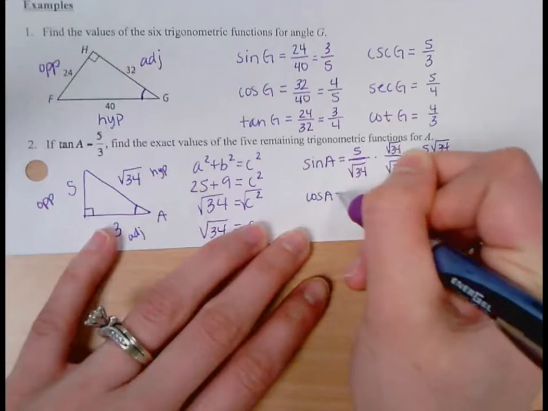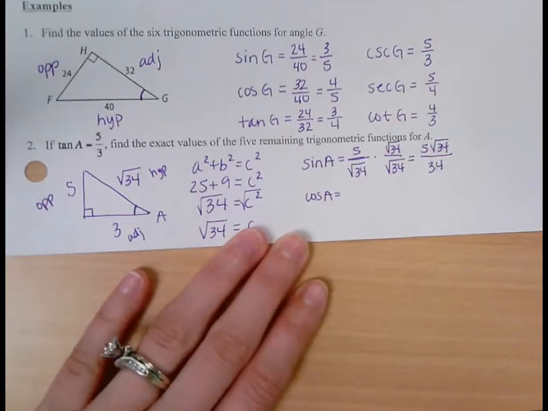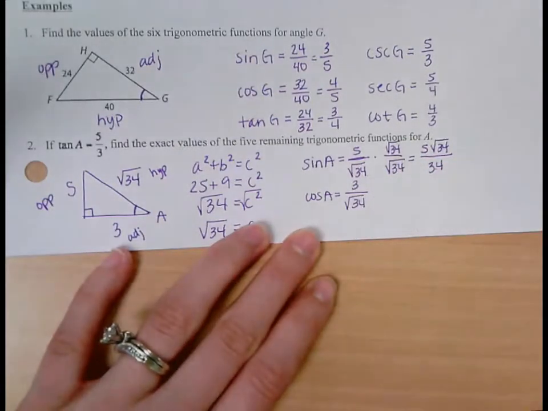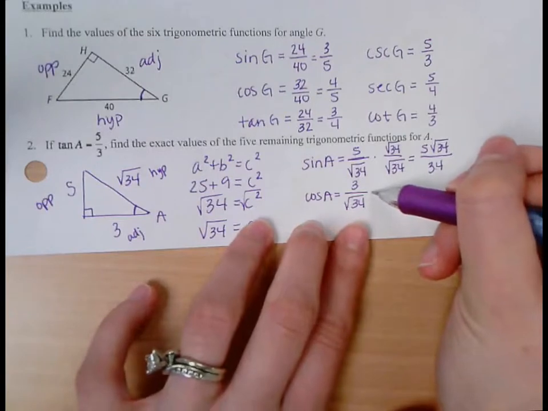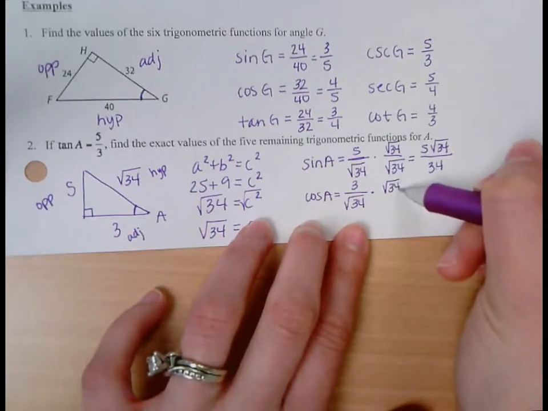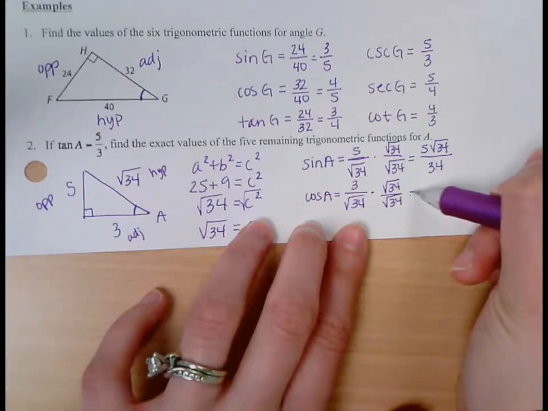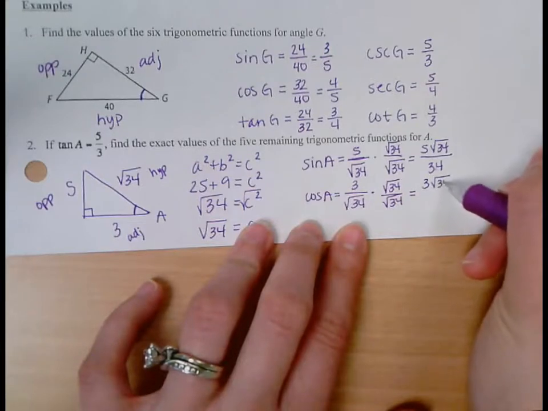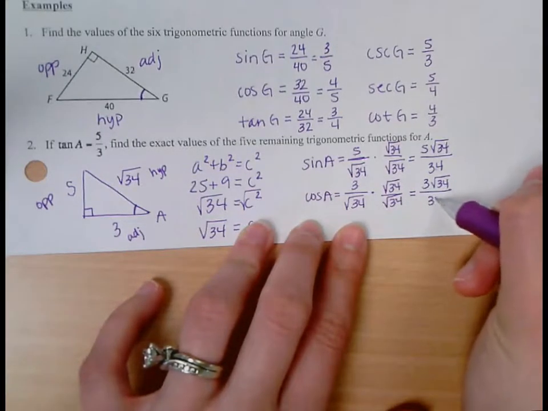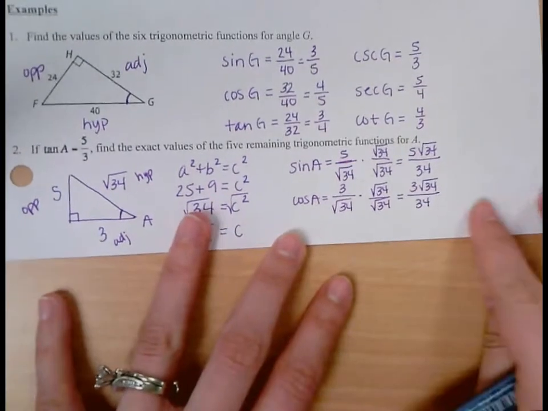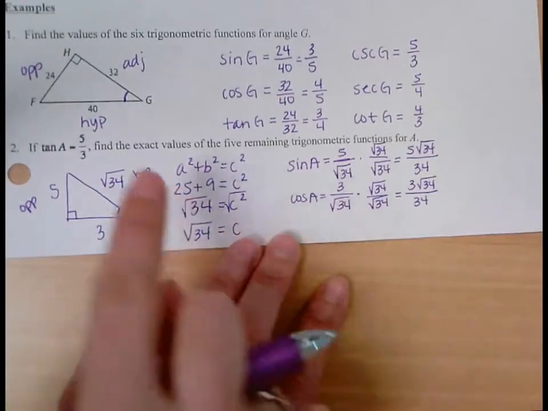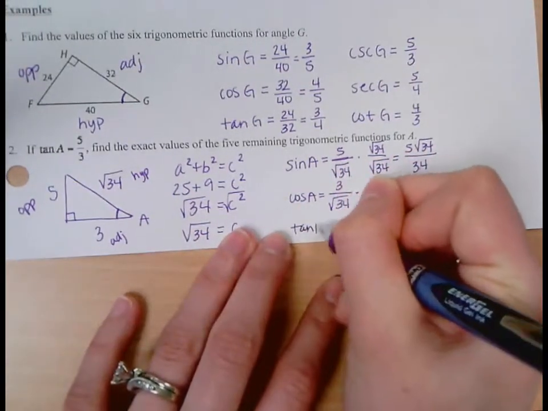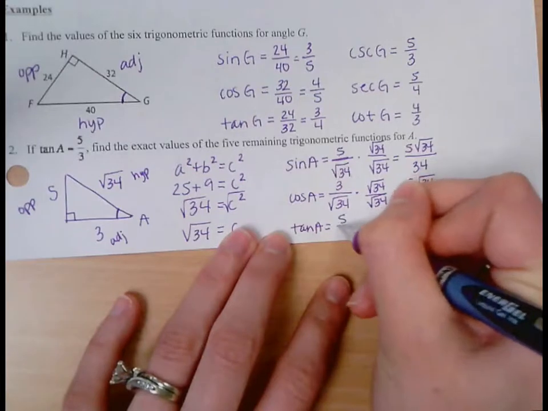Cosine of A is the adjacent over the hypotenuse, so 3 over the square root of 34, which I'm going to have to rationalize, the same thing: multiply the top and bottom by the square root of 34. So the numerator will be 3 times the square root of 34, and again, my denominator will just become 34. And even though I was already given tangent of A, just to complete this, I'm going to rewrite what tangent of A was. That was 5 over 3.